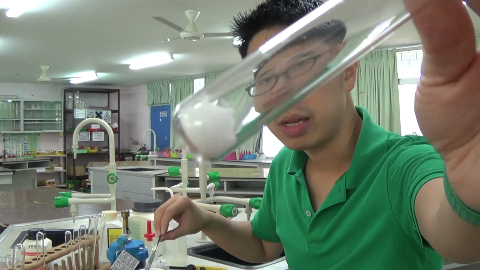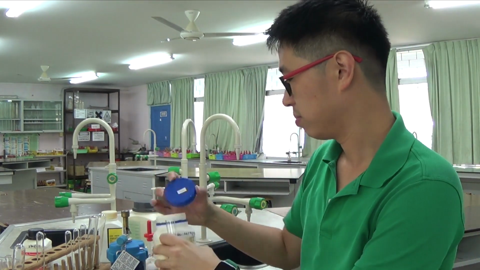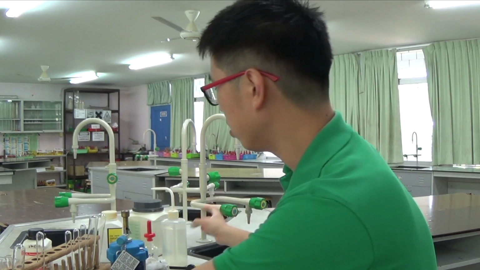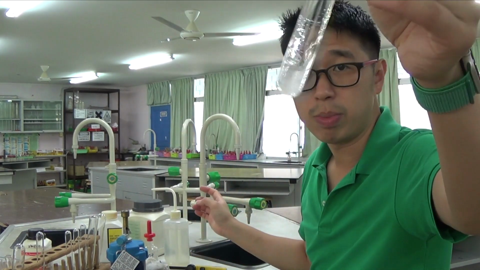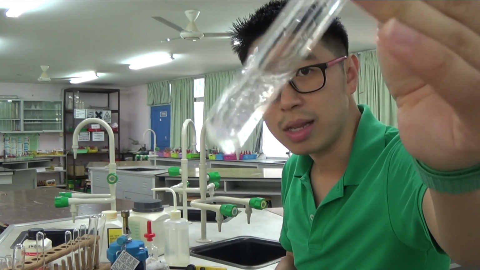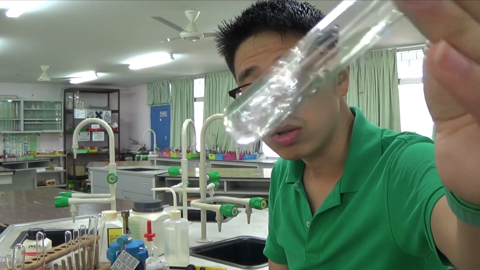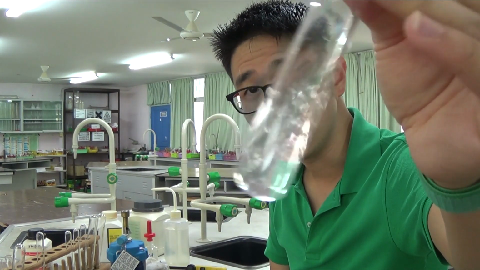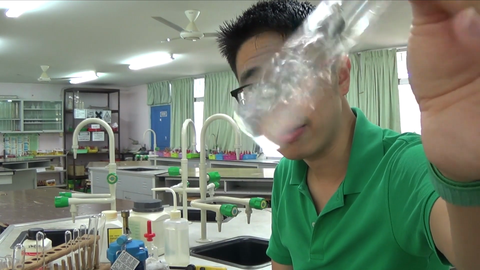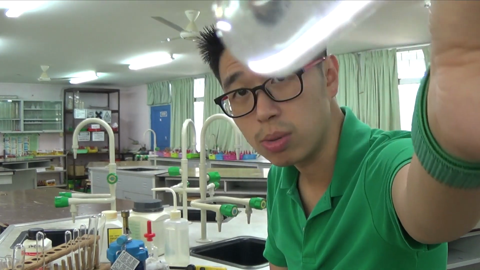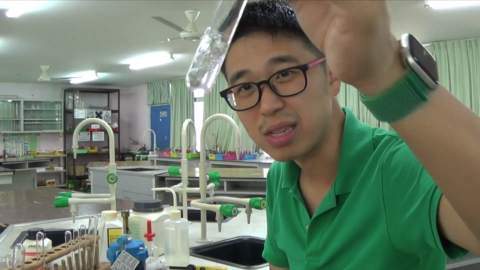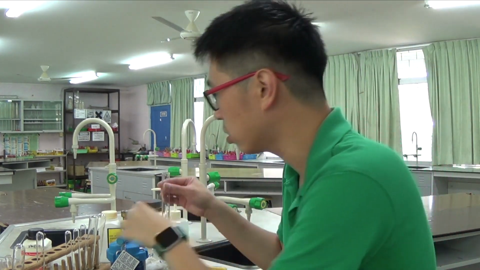Okay, so this is ammonium chloride. Here I'm not so interested in the anions, but of course in the real exam they will be very interested in you testing for the chloride. To test for the chloride, you need to use acidified silver nitrate. Now this is completely soluble, so no more solid. If I stir it a little bit more, there will be no more solid.